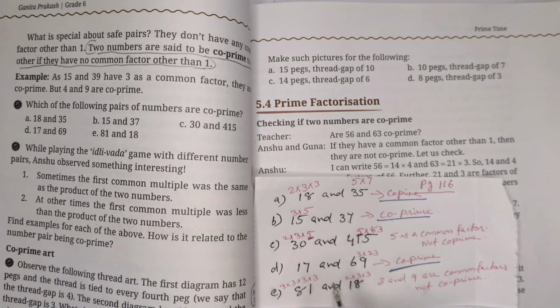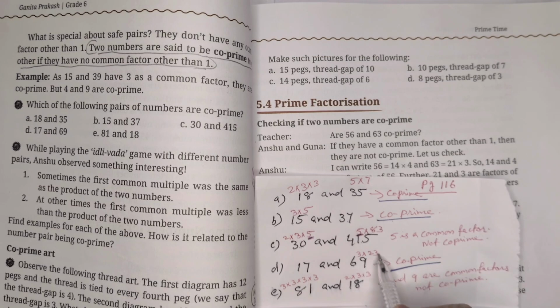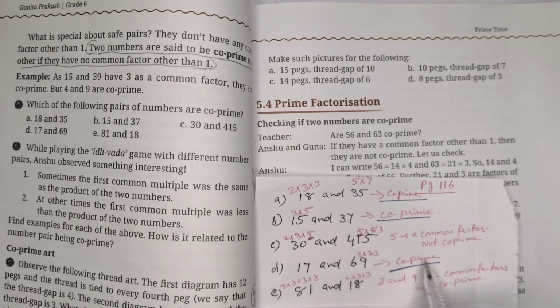Next, 17 and 69. 17 itself is a prime number. 69 we can write as 3 into 23. So these two numbers have no common factor. Therefore, we can write that 17 and 69 are co-prime numbers.